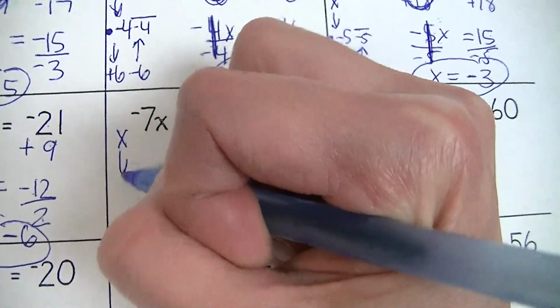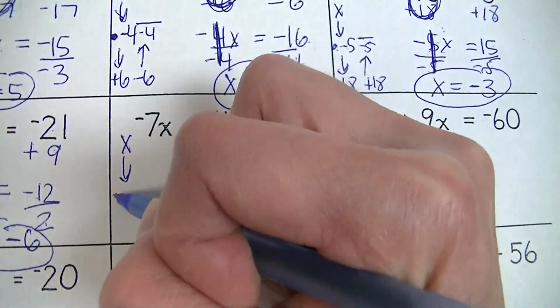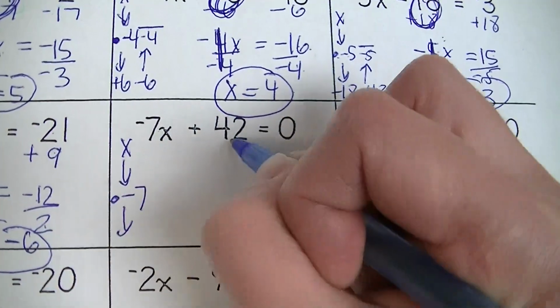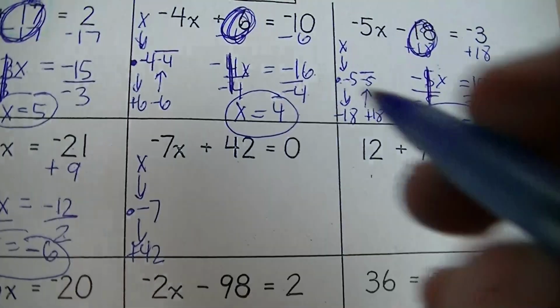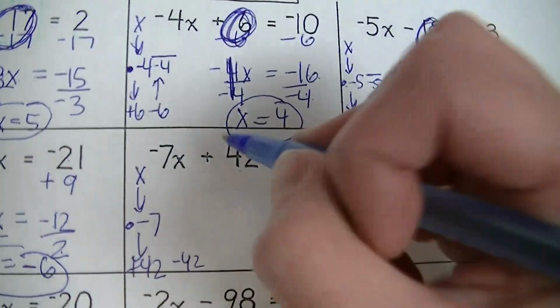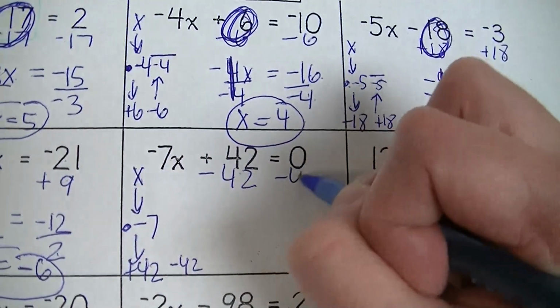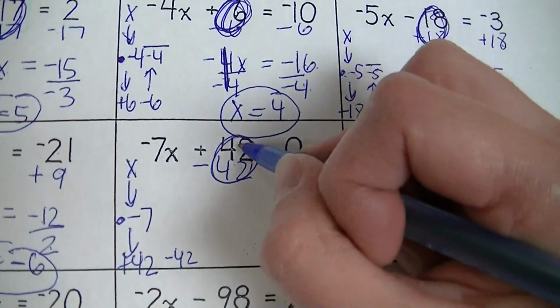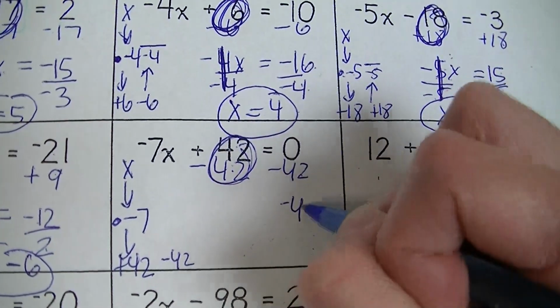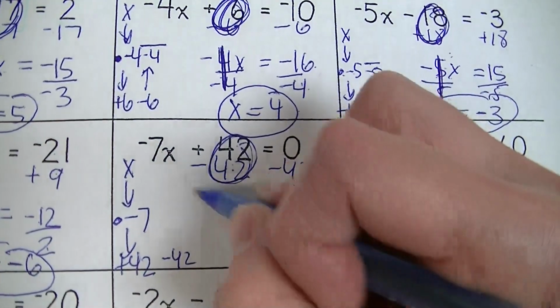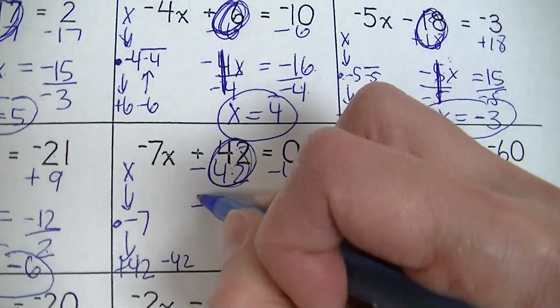Okay, they started with x when they built this equation, then they multiplied it by negative 7, and then after that they added 42. Inverse operation of adding 42 is to subtract 42. Do that to both sides of the equal sign. 42 subtract 42 is 0. 0 subtract 42 is negative 42. Bring down your equal sign. Bring down your negative 7x, because that's still there.